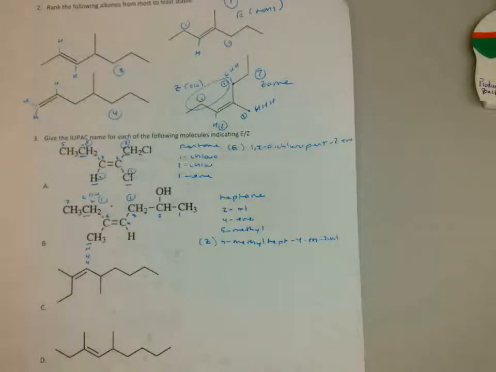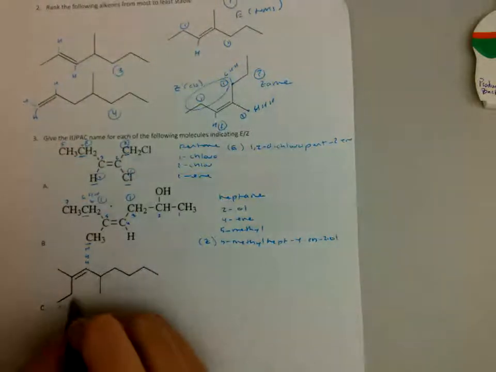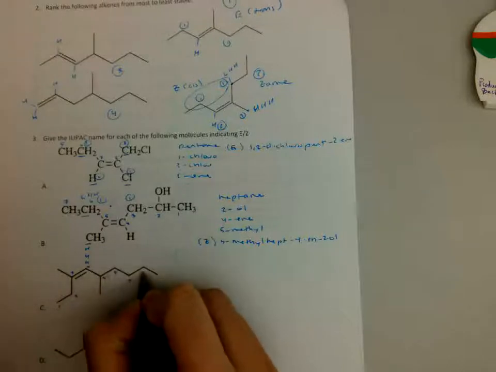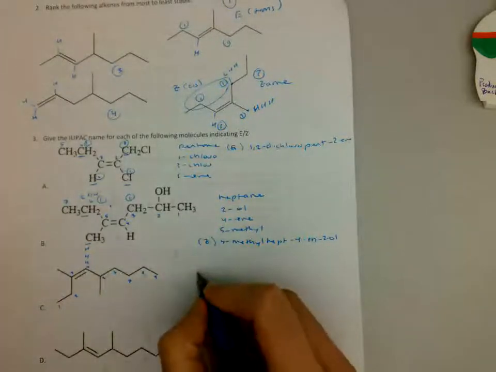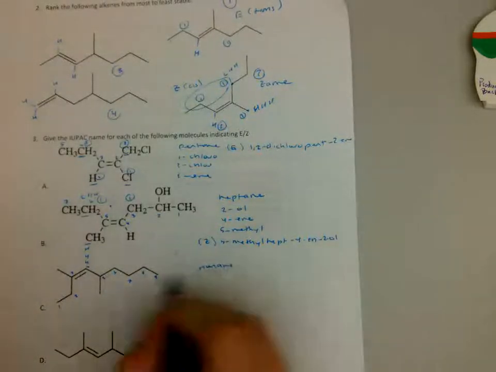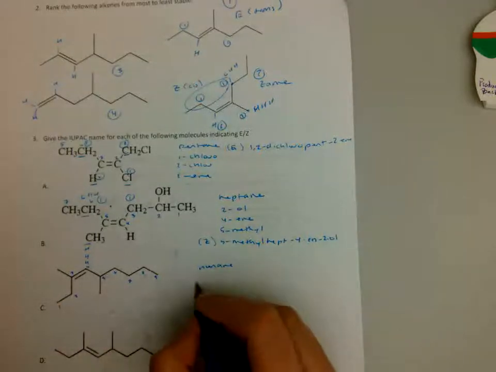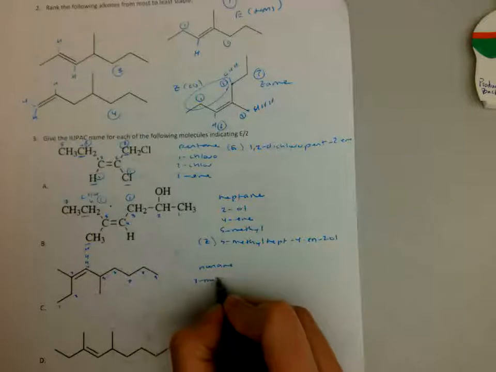Okay, and if we go to C, so now let's go to C. Let's find the parent chain. 1, 2, 3, 4, 5, 6, 7, 8, 9. Nonane. And I actually think the side I started numbering from is going to be right because that makes the double bond lower. We have a 3-methyl.